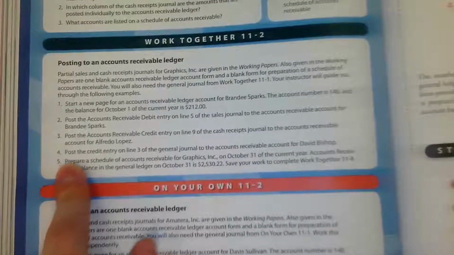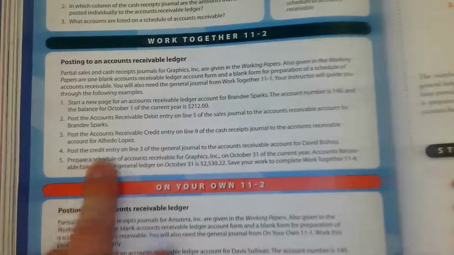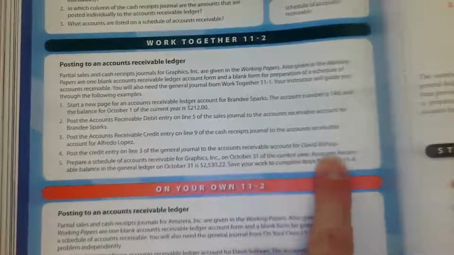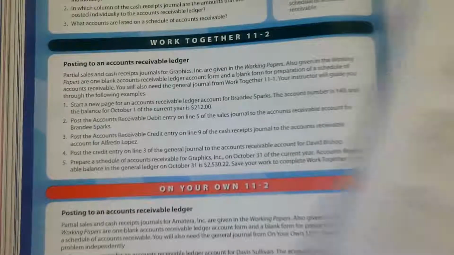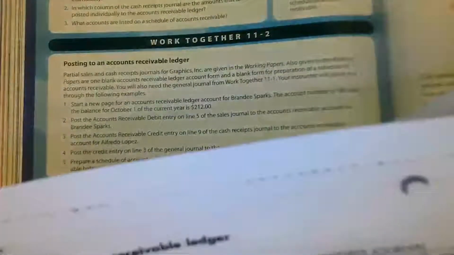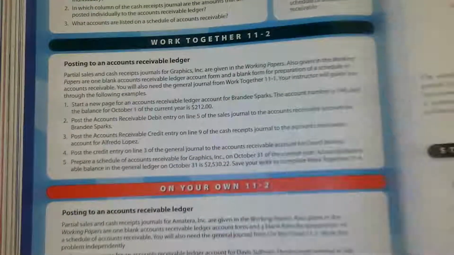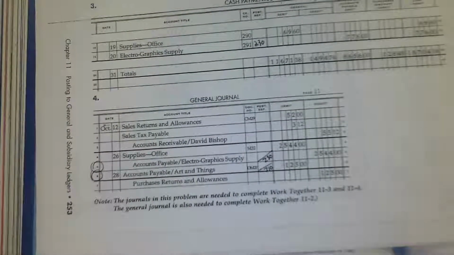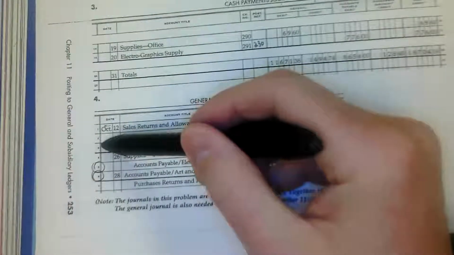Number 4, post the credit entry on line 3 of the general journal to David Bishop. Here's where you got to go back to the very first page. Check it out. Line 3, general journal.